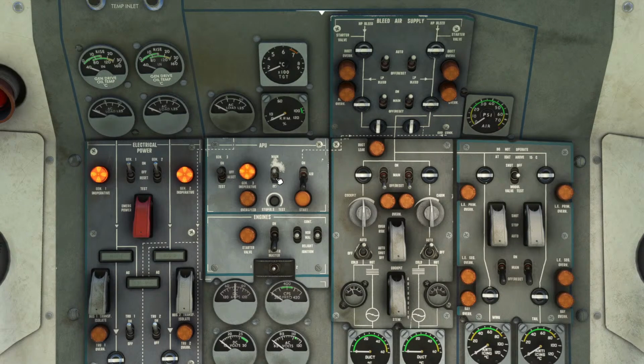So main goes to on. Air conditioning, third column at the top, so that's over here. Left main to on, the top left switch. It's this one, isn't it?